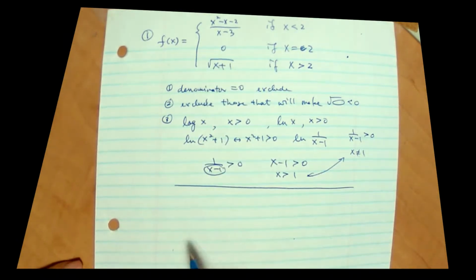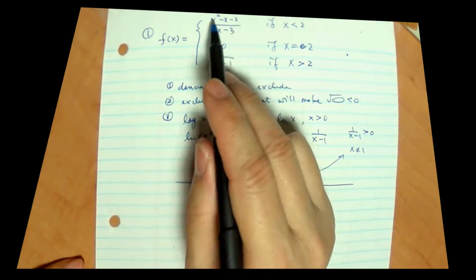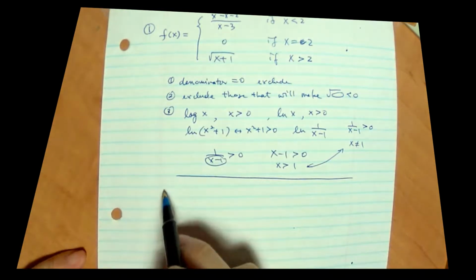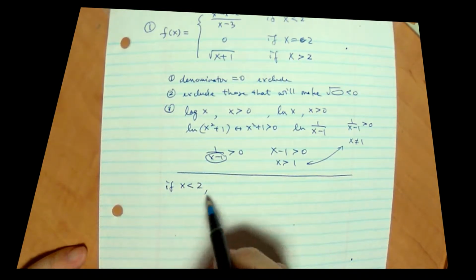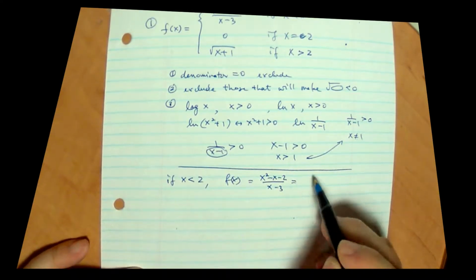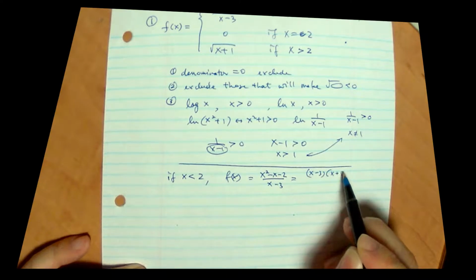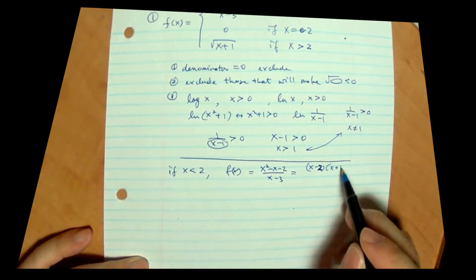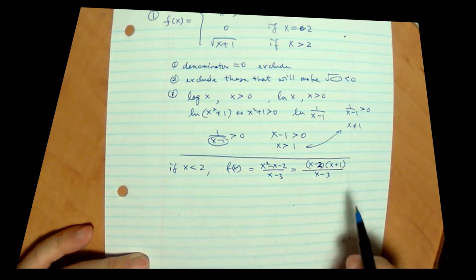In this question, we just have to make sure that nothing in the denominator will be 0, which would exclude 3. However, let's just do part A first. If x is less than 2, f of x is simply x squared minus x minus 2 over x minus 3, which you can factor as x minus 2 times x plus 1 over x minus 3.